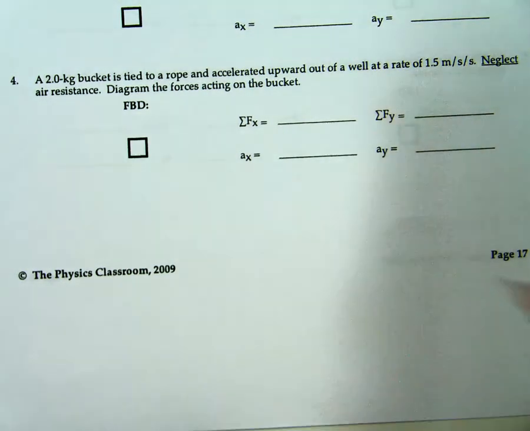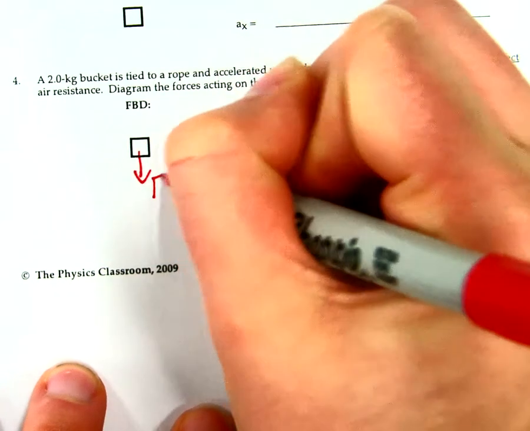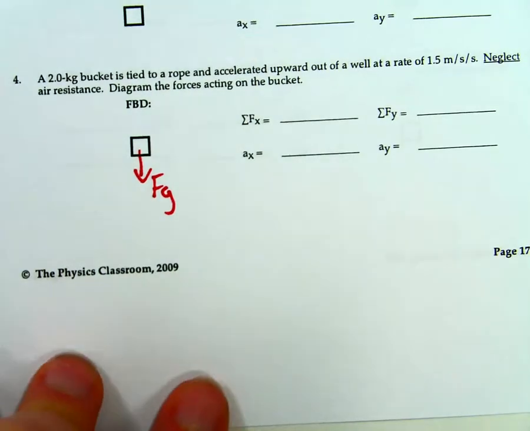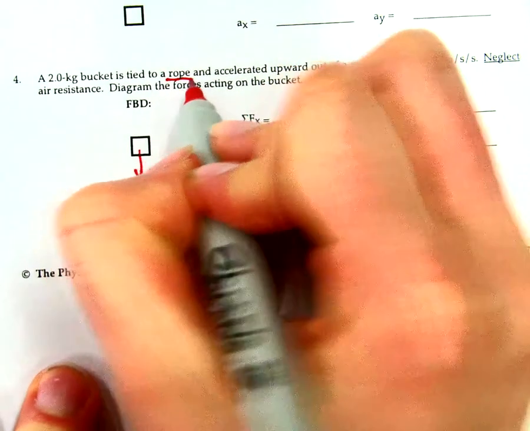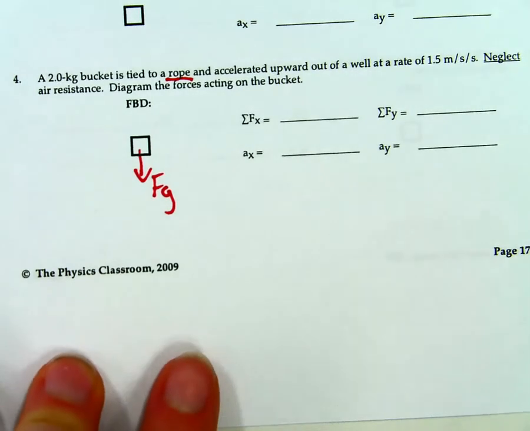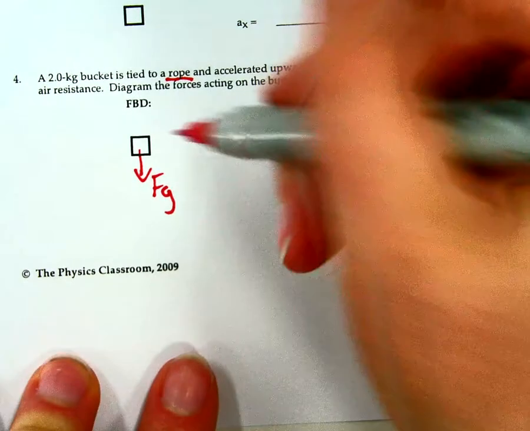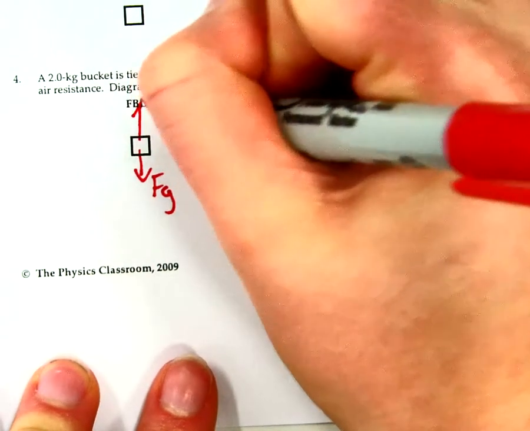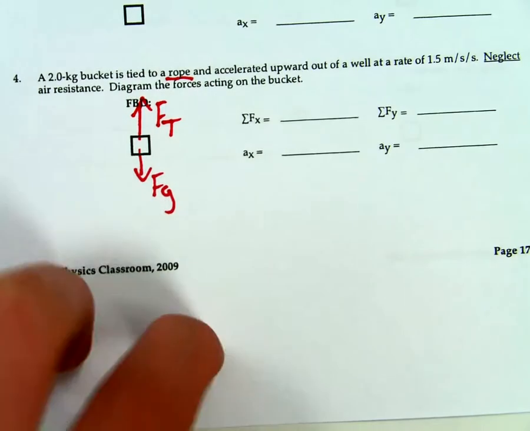Yeah, first thing, gravity. We always have gravity. And because it tells us there is a rope, that tells us there's tension. It's accelerating upward, so we know that we need to have a larger force in the upward direction. Tension force.